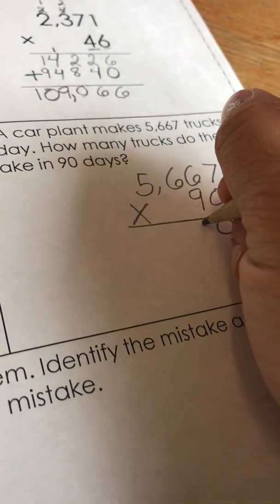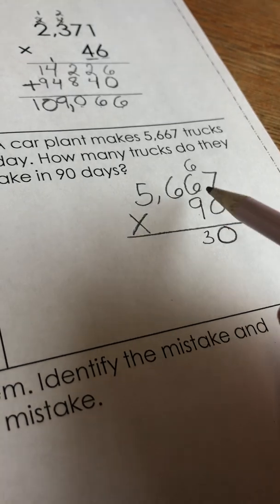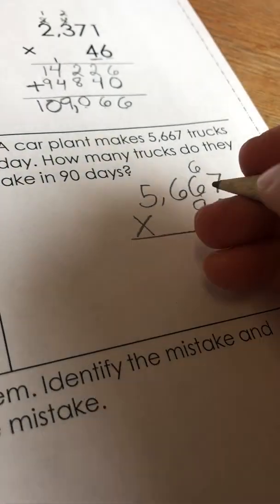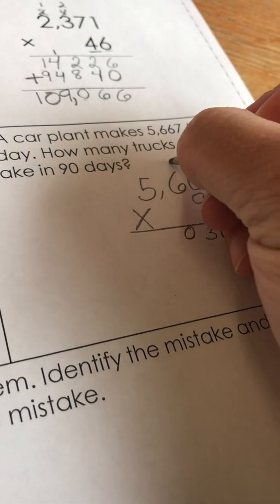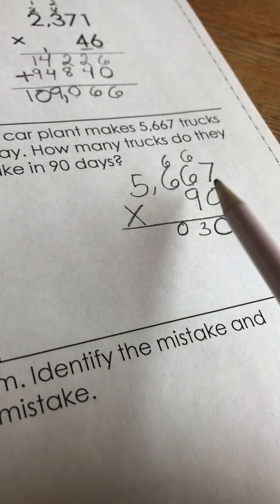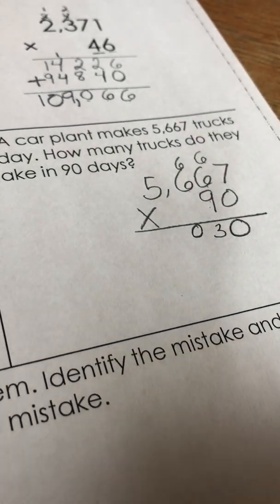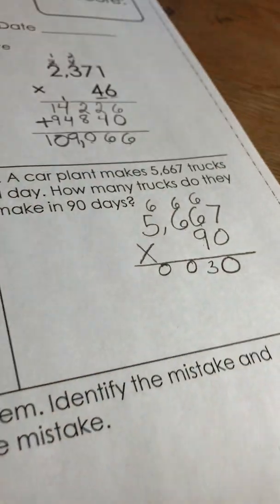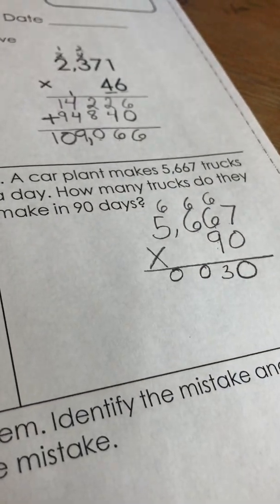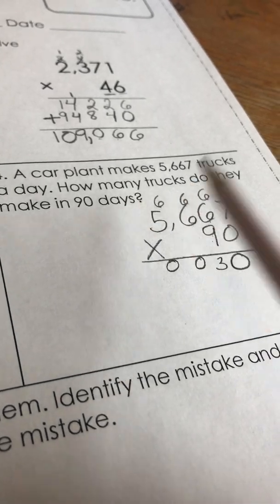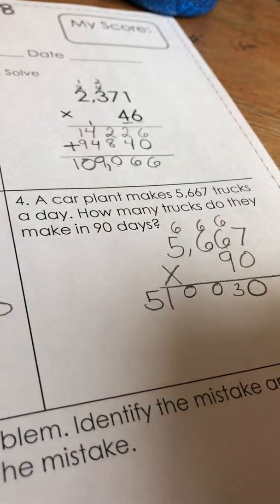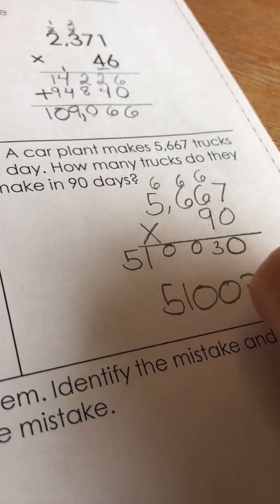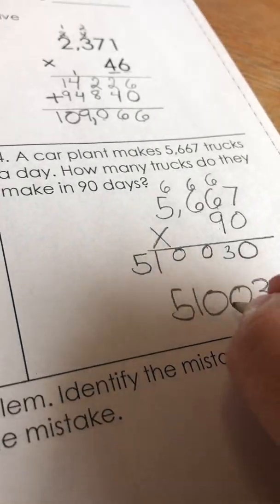9 times 7 is 63. 9 times 6 is 54. Plus 6 is 60. Carry the 6. Again, 9 times 6 is 54 plus 6 is 60, so I'm going to carry this 6 again. 9 times 5 is 45, plus 6 is 51. And I kind of wrote that kind of funny, so I'm going to rewrite it so it's written correctly. 1, 2, 3, comma.